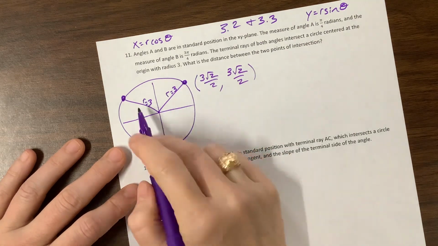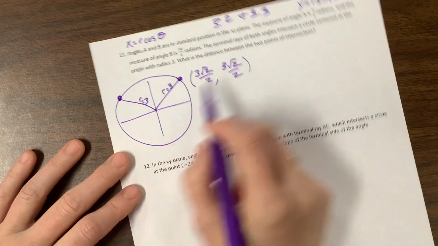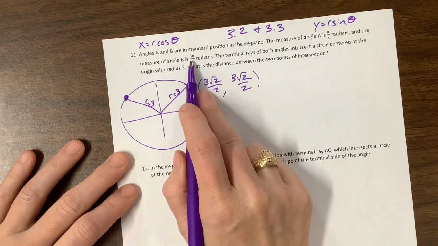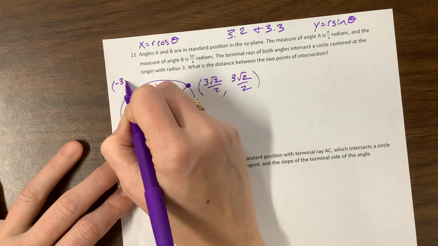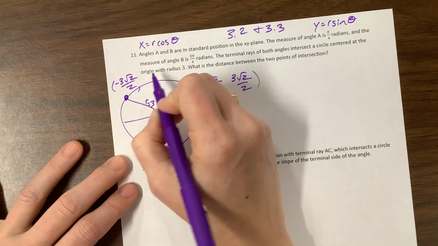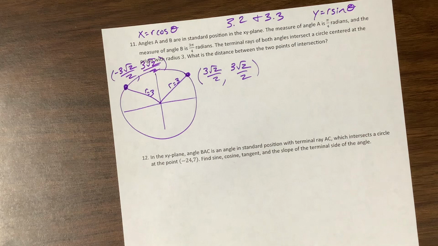Okay, in quadrant 2, it's the same circle, it's the same family of angles, 3 pi over 4. But now our x value is negative. So it's a negative 3 root 2 over 2 and a positive 3 root 2 over 2. Okay, those are the coordinates.